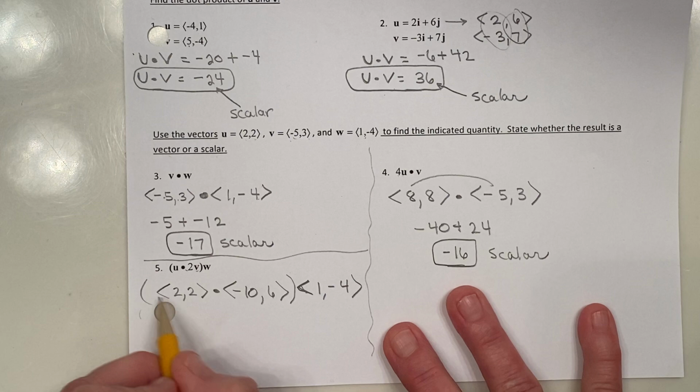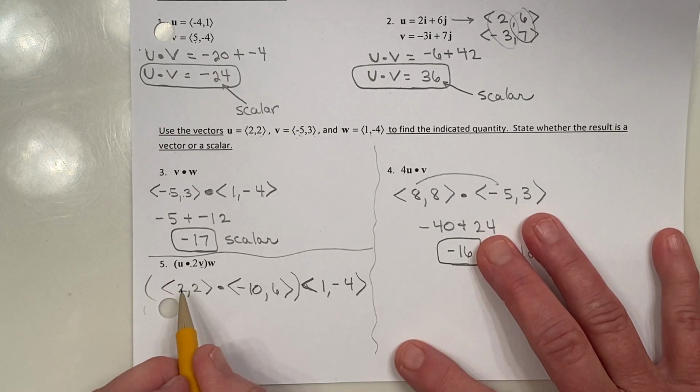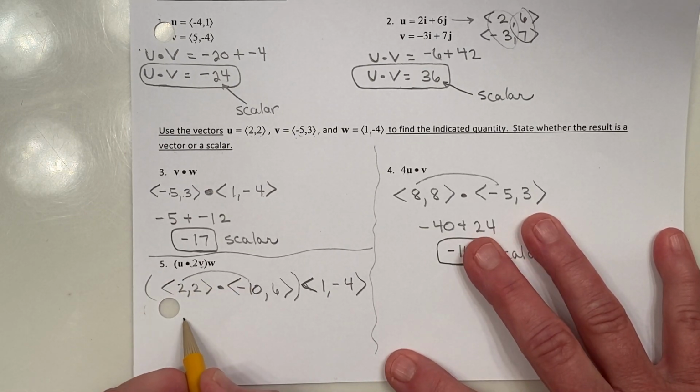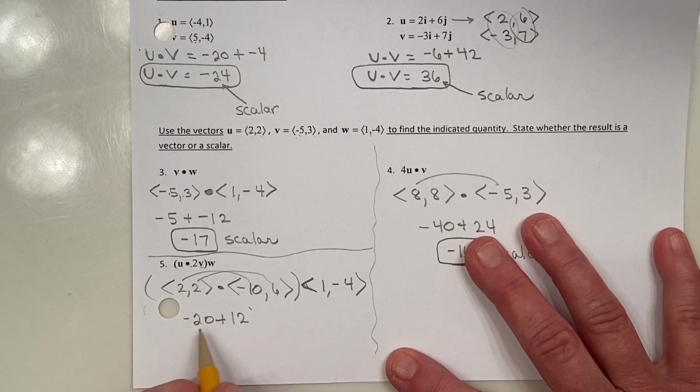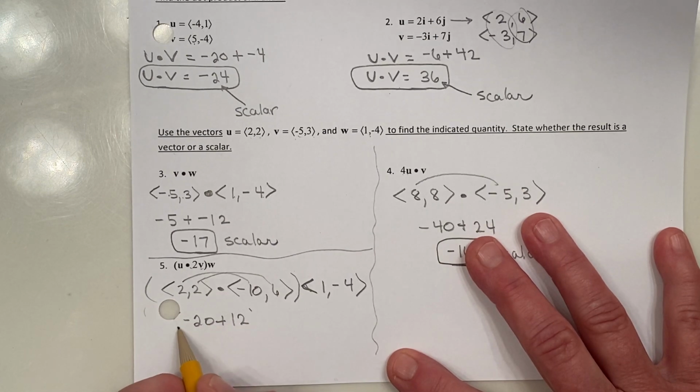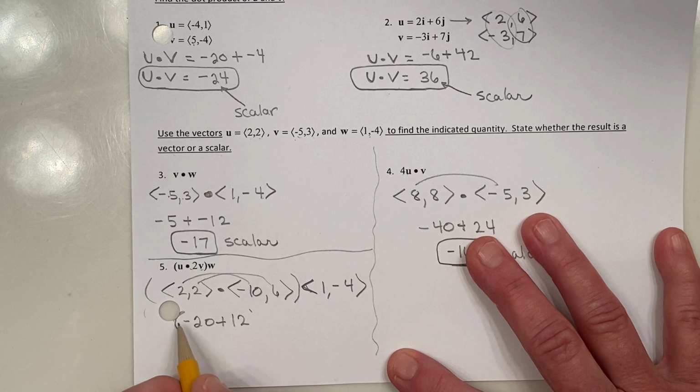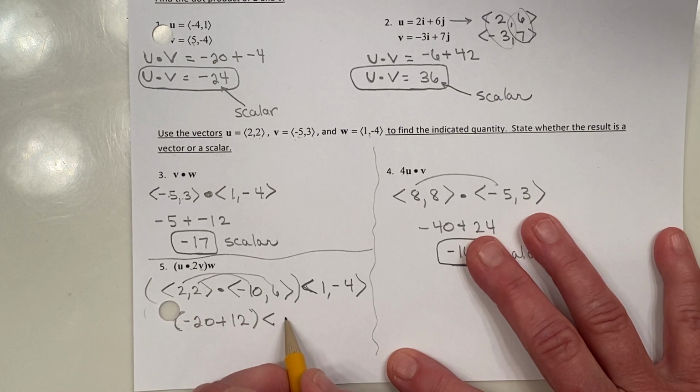All right, so let's handle this dot product first in the parentheses. So what's that going to give us? Negative 20 plus 12. All right, so that is not going to be a vector. That's just going to be a number. So I think I won't use those inequality symbols. I'll just put that in parentheses. And I still have vector w hanging over here. So this adds to negative 8.